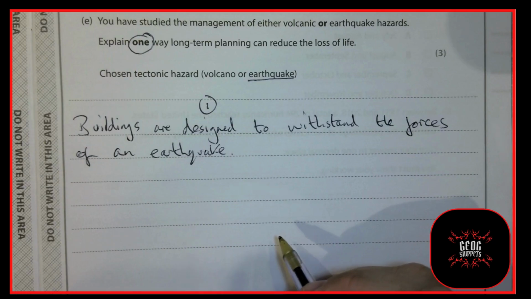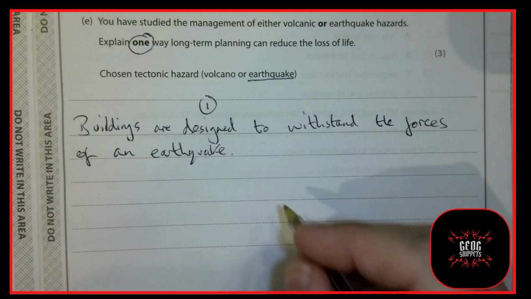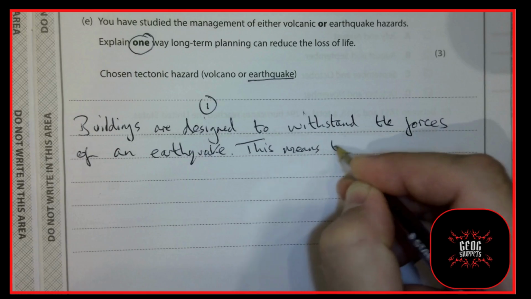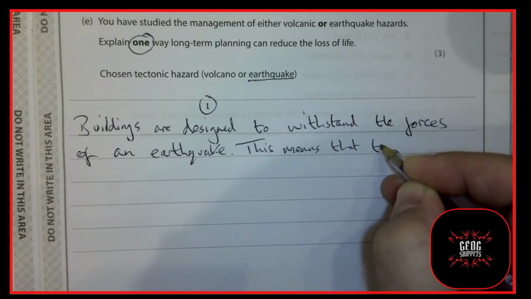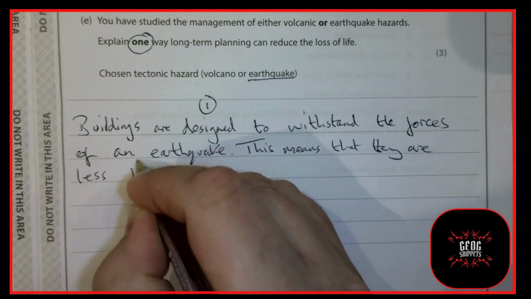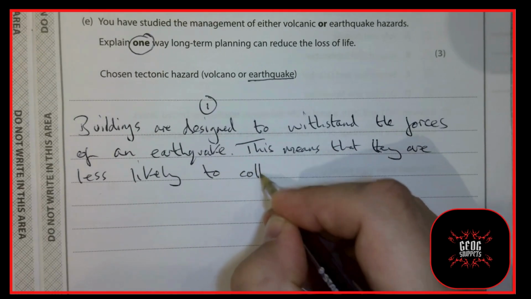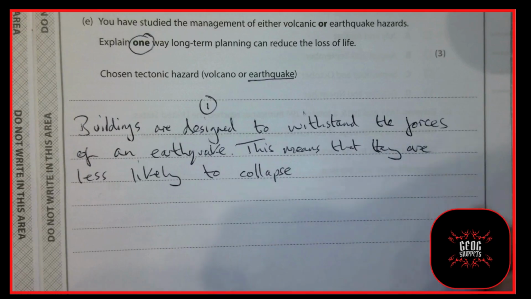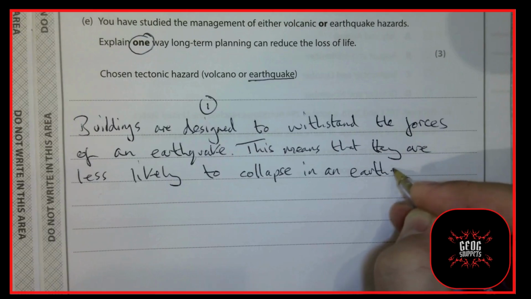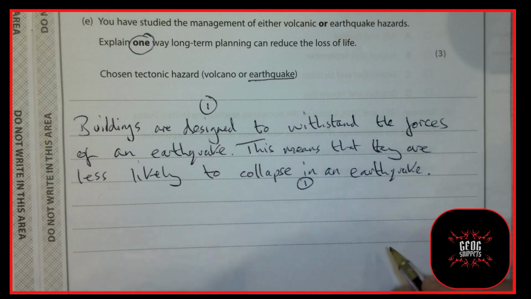I've made my point. And now I need to say, well, how then is this going to help to reduce the loss of life? Okay, this means that they are less likely to collapse in an earthquake. Okay, so that's my 2nd point.